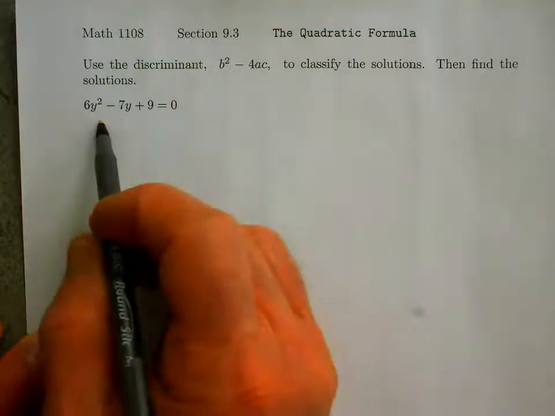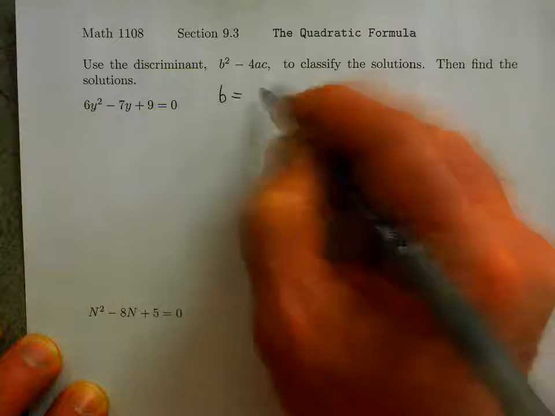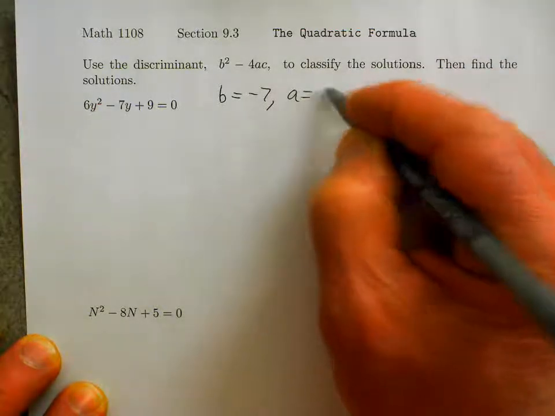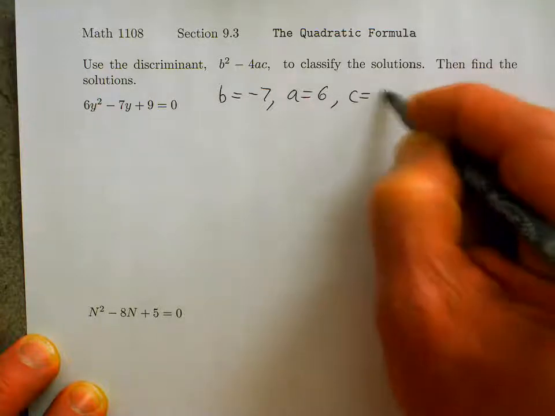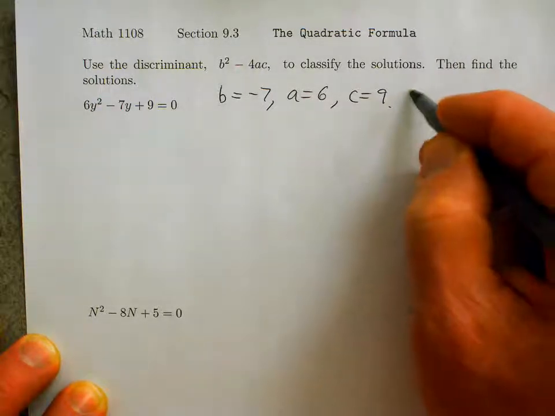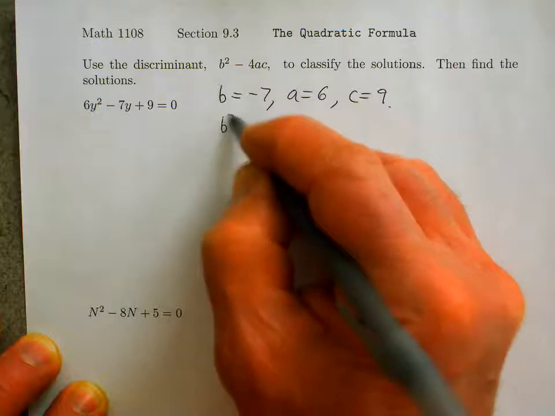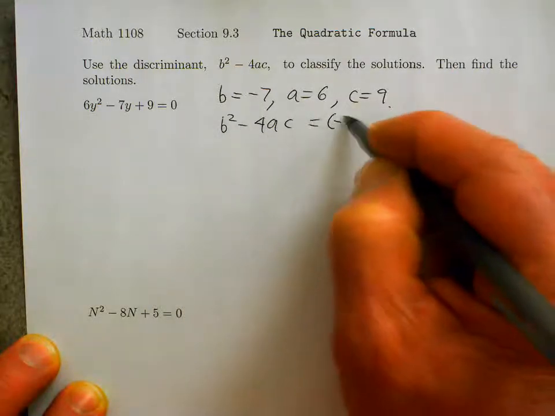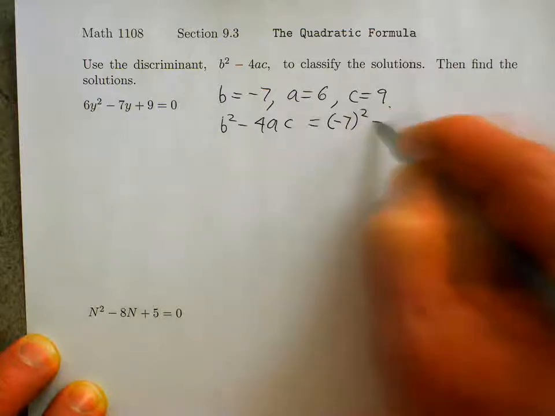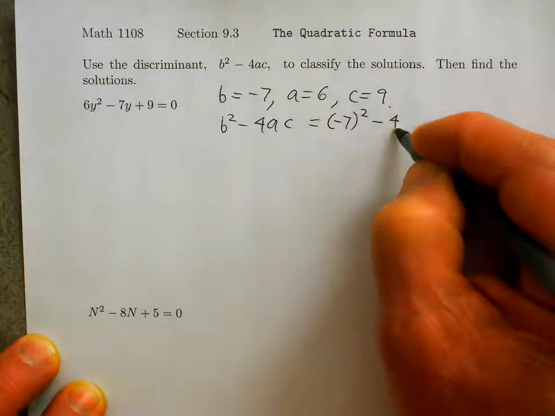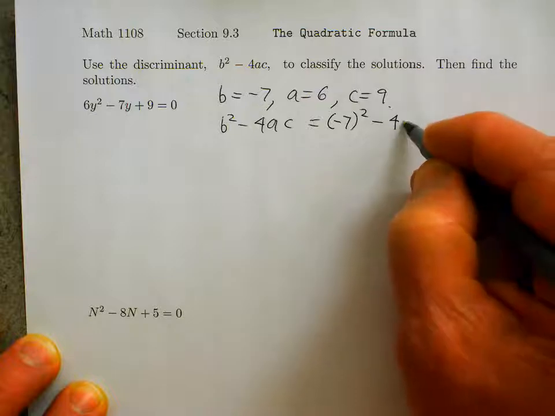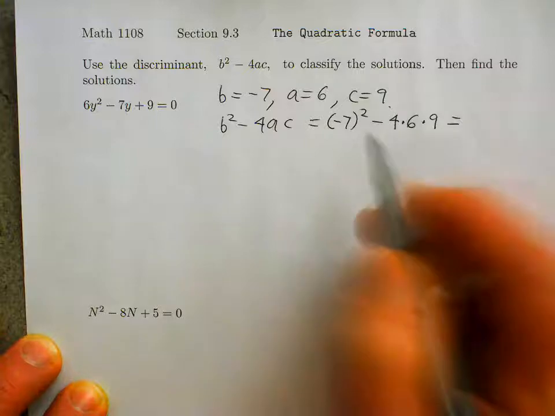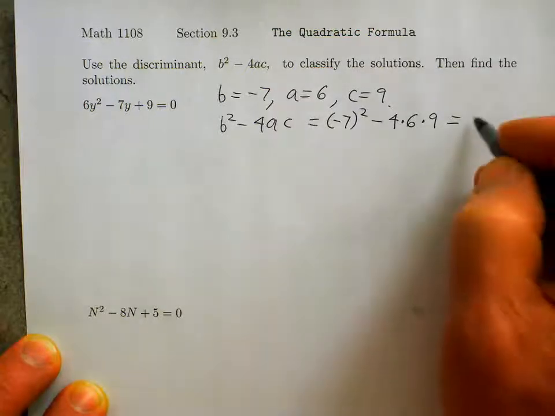Okay, so in this one, the value of b is negative 7, a is 6, c is 9. And so the discriminant, b to the second minus 4ac, is the number negative 7 squared minus 4 times 6 times 9. Negative 7 squared is 49.